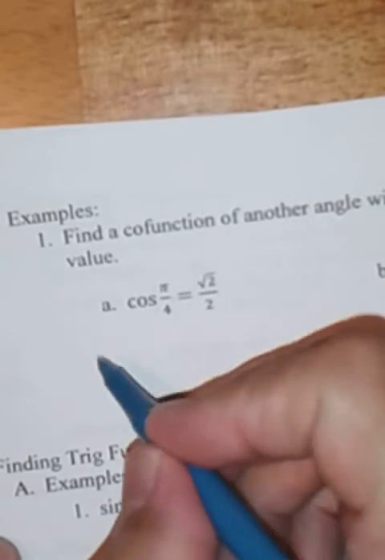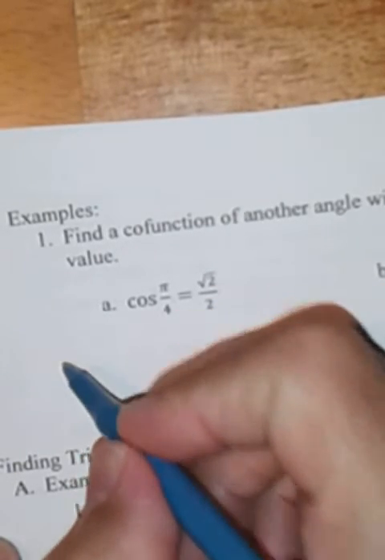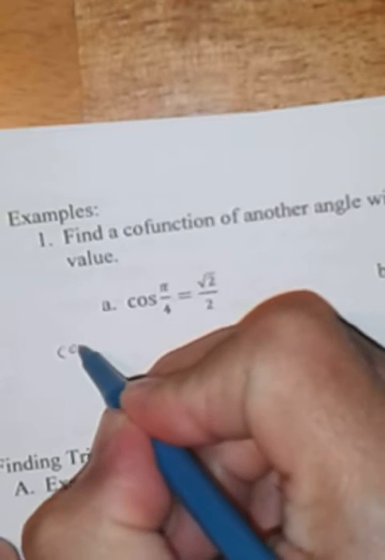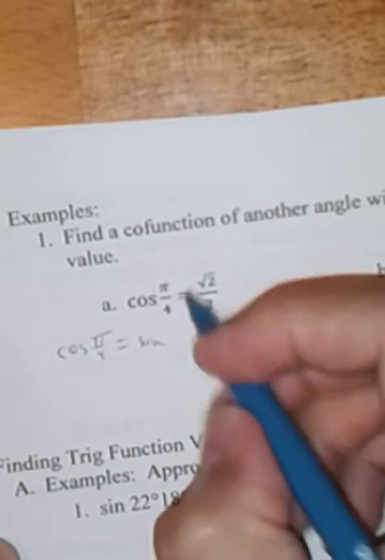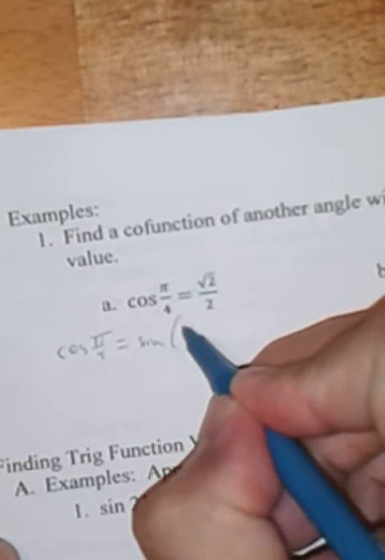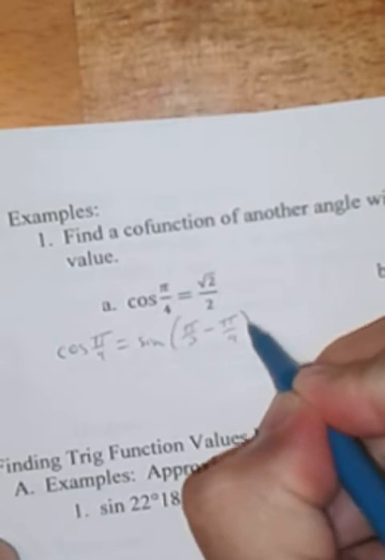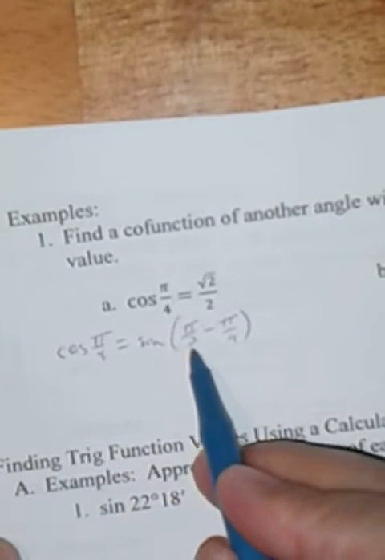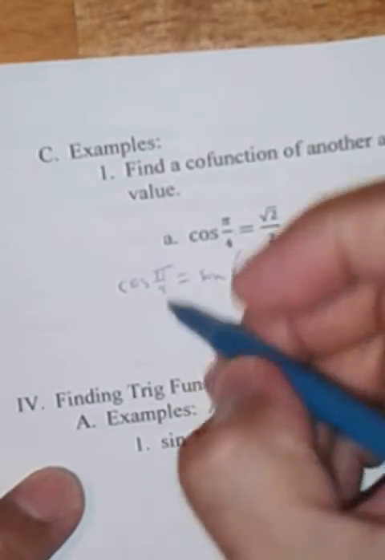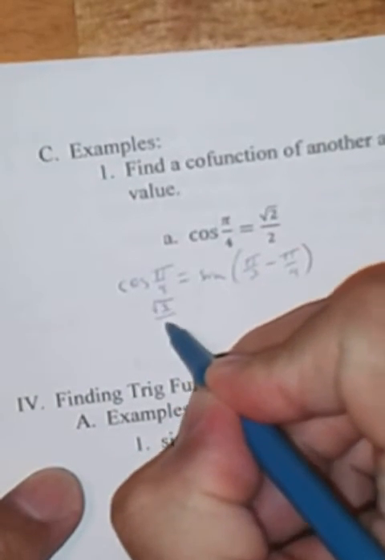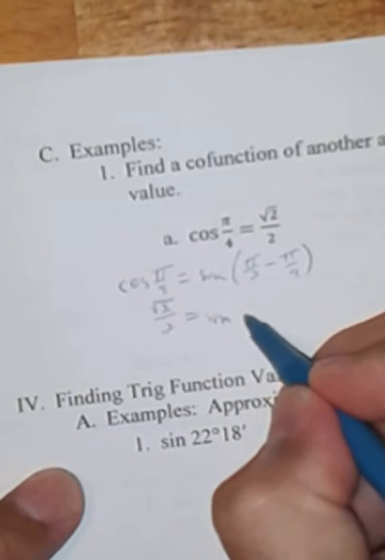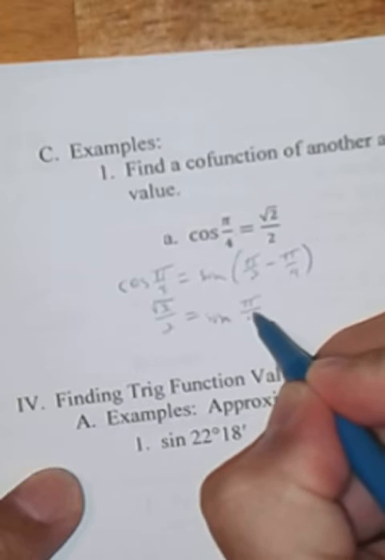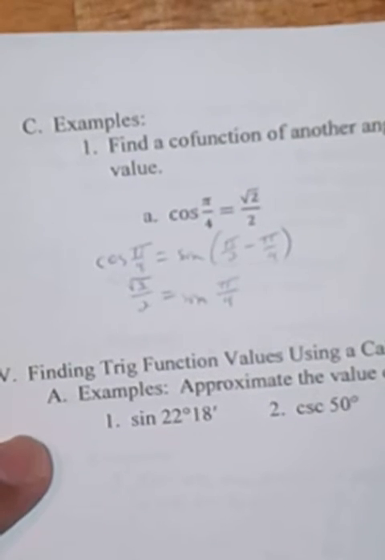Okay, so that means cosine of pi over 4, I'm going to write it here, cosine of pi over 4 is the same thing as the sine of pi over 2 minus pi over 4. So I'm saying the cosine of A is the sine of 90 minus A. All right, and so cosine of pi over 4 is the square root of 2 over 2. And that is the sine of whatever pi over 2 minus pi over 4 is. And if you work it out, you'll find out that it's pi over 4. Okay? So we found that the sine of pi over 4 is also the square root of 2 over 2.